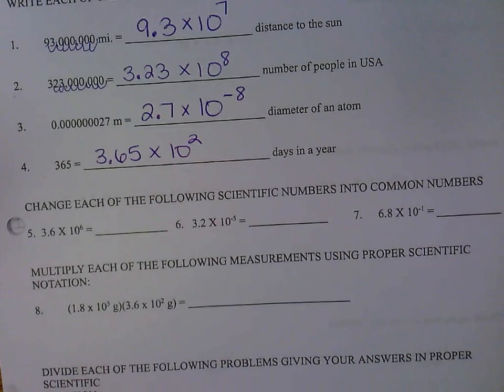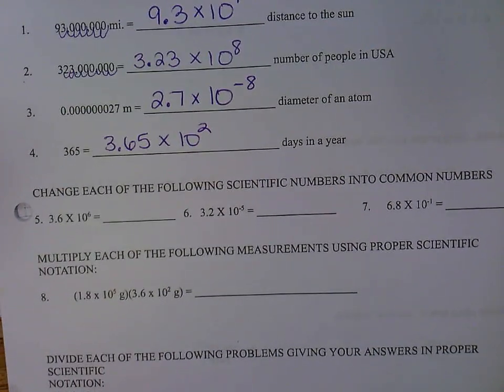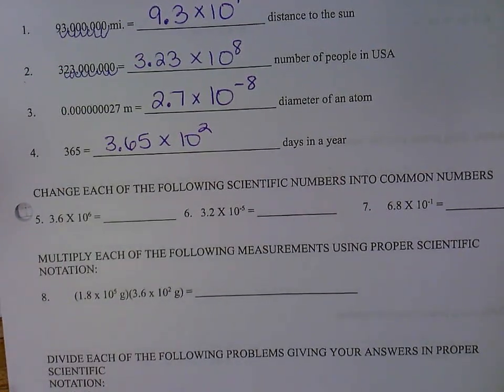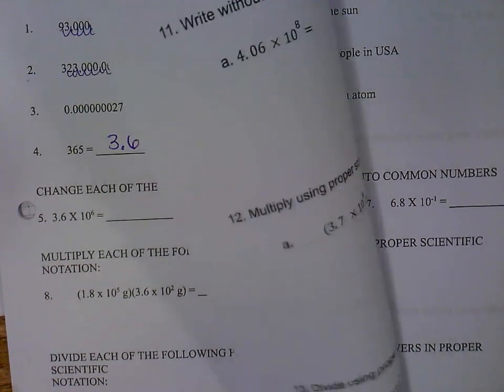All right, you try 5, 6, and 7 to write those out into a common number, meaning put it out of scientific notation. See if you can correctly write number 5, 6, and 7.